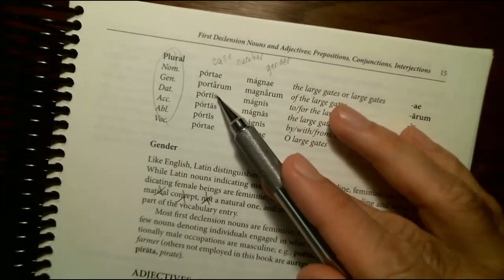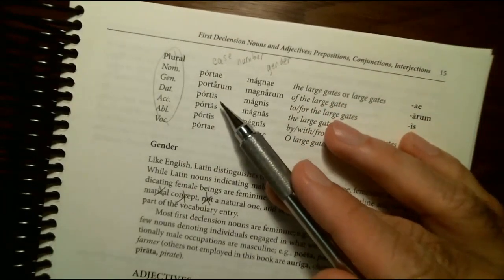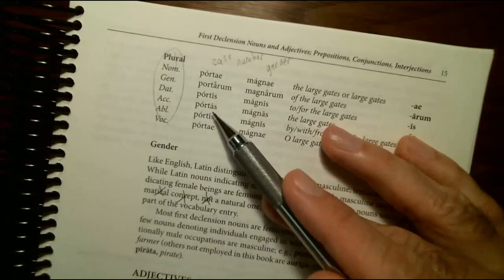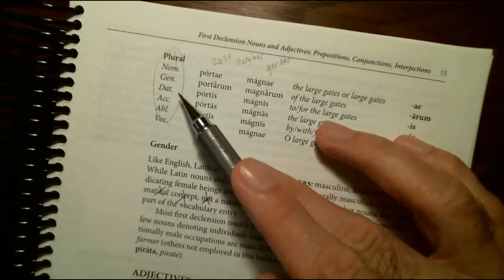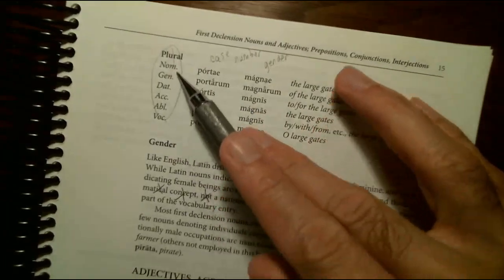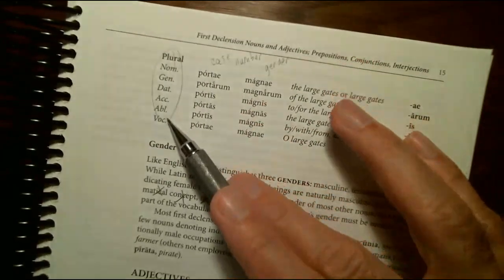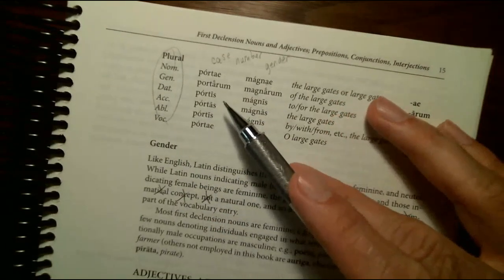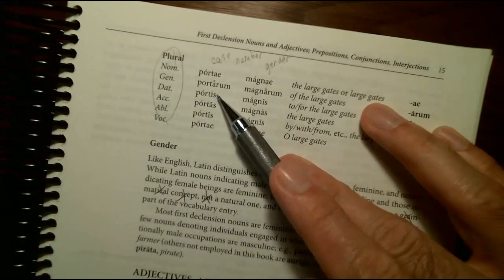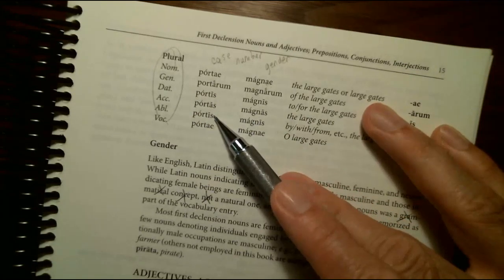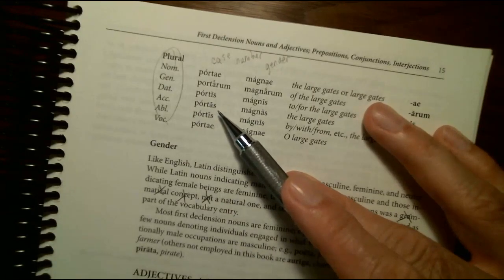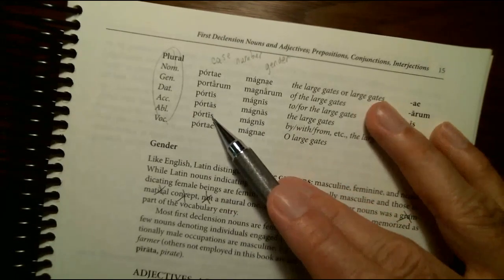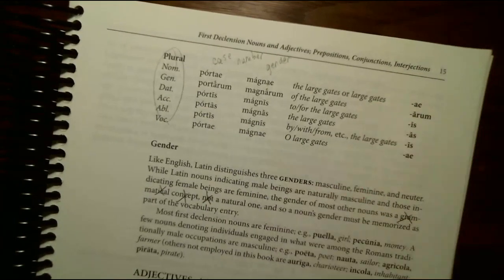Note also there are some potential points of confusion here. Your dative and ablative are indistinguishable here. We've written them out twice for the sake of consistency, maintaining the declension, nominative all the way through to vocative. But in the first declension, the feminine declension, the dative plural and the ablative plural are the same. So context is going to tell us how to translate. Are we going to translate to or for, or away from or by? We'll get into that in a second.